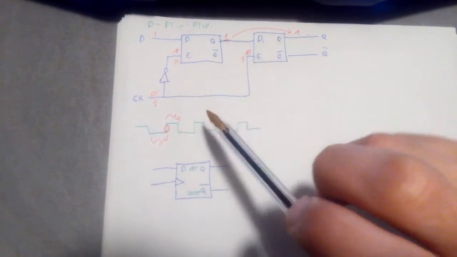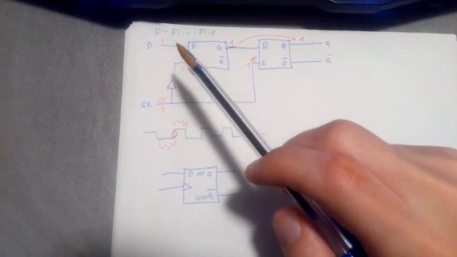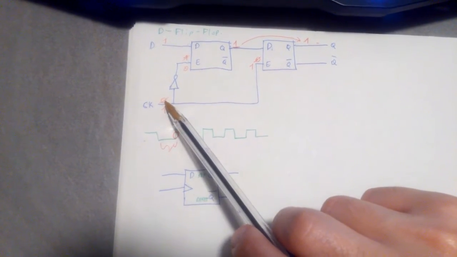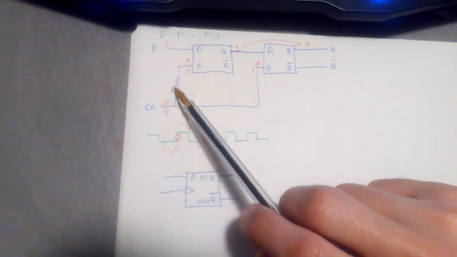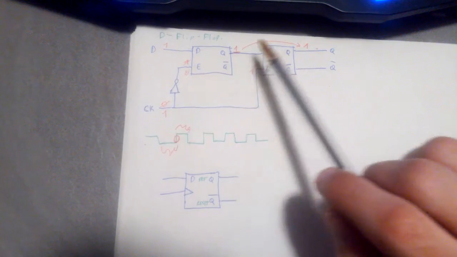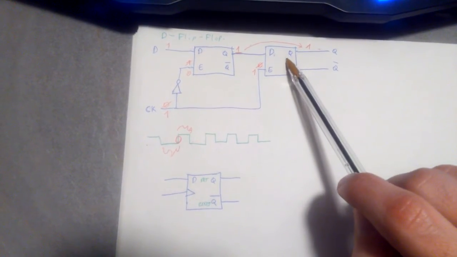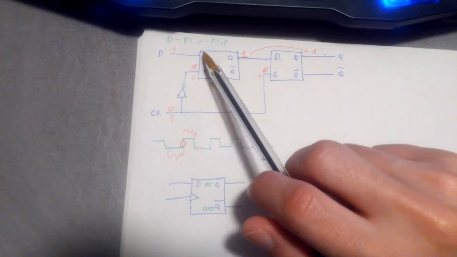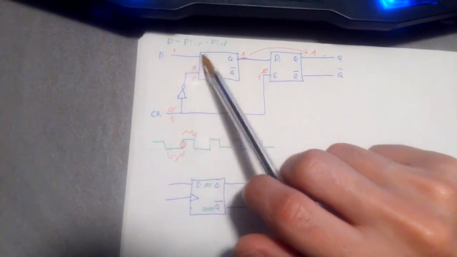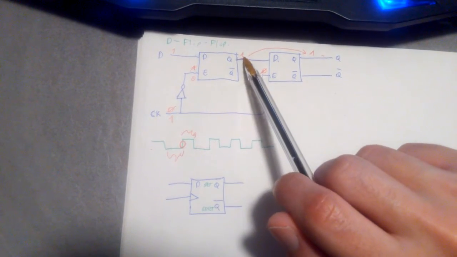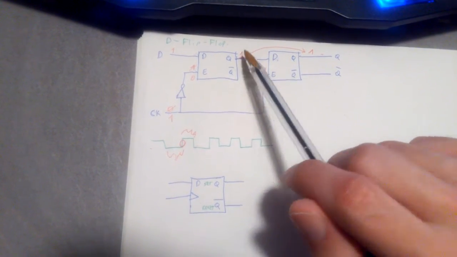So as a quick recap, what a D flip-flop does, basically, if we start with the 0 here, we get a NOT. So this D latch is enabled, this D latch is disabled. While this one is enabled, it just reads the data in input and passes it to the output here.